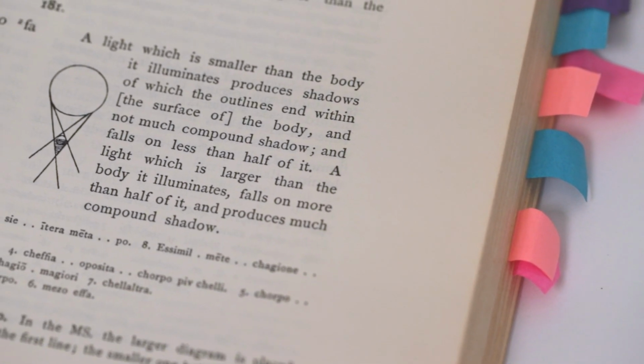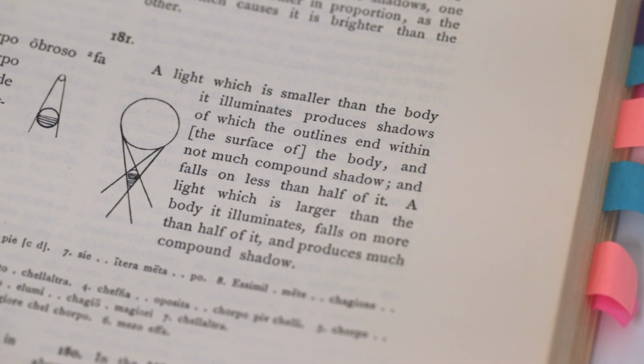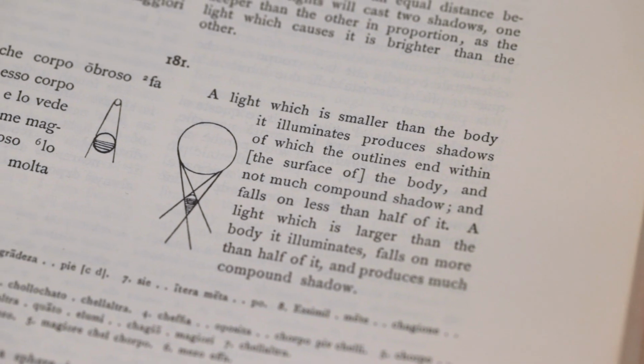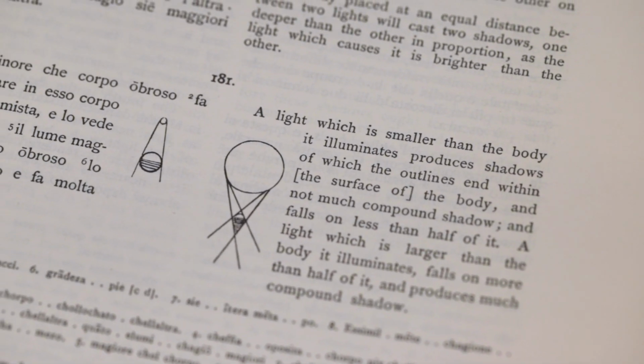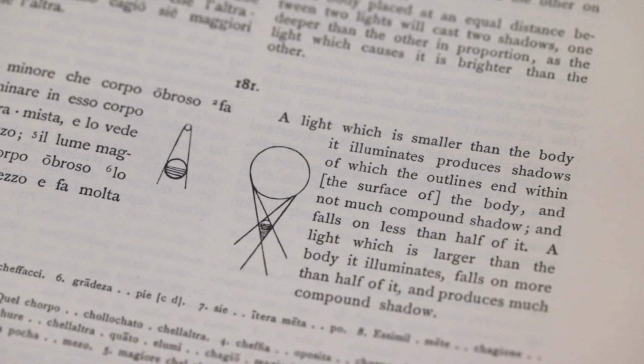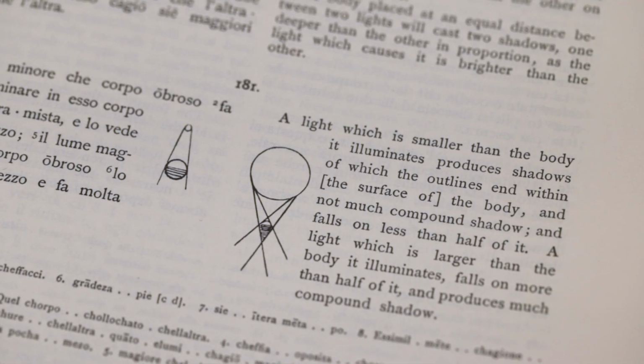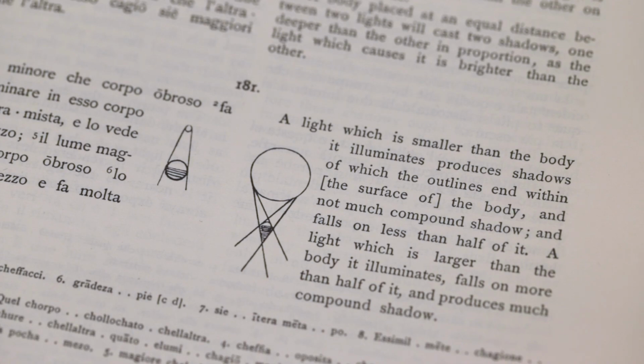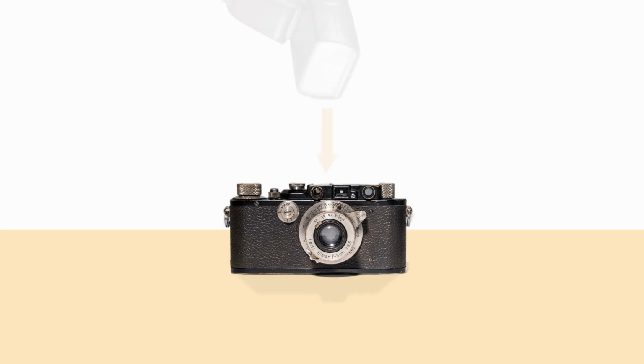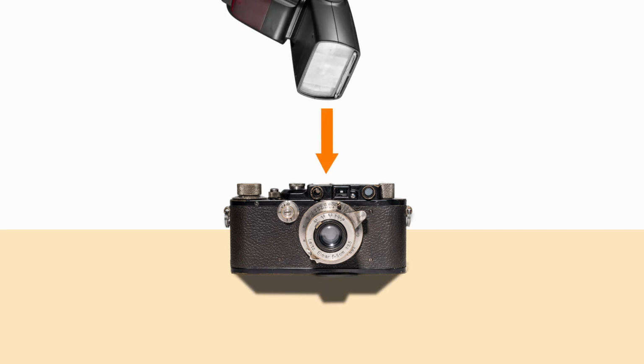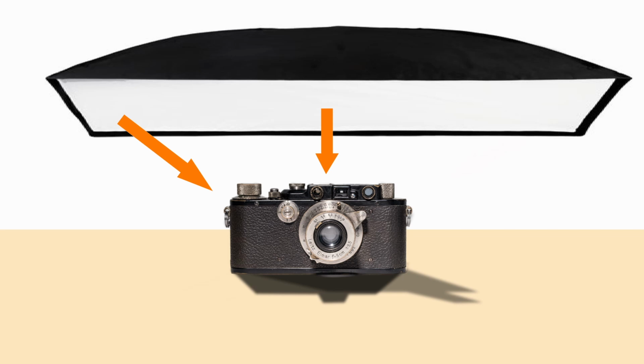A light which is smaller than the body it illuminates produces shadows of which the outline ends within the surface of the body, and not much compound shadow. A light which is larger than the body it illuminates falls on more than half of it and produces much compound shadow. In some ways, a large light can act like lots of small lights over a large area. It's easy to guess where the shadow from a bare speed light might fall, but from a strip box it's not so clear, especially because there could be a hot spot in the centre where the bulb is, and dimmer light at the very top and bottom of the diffusion panel.